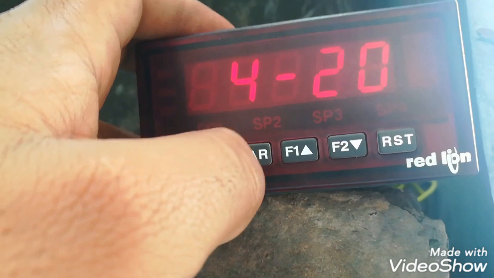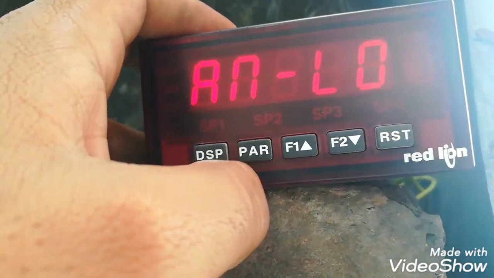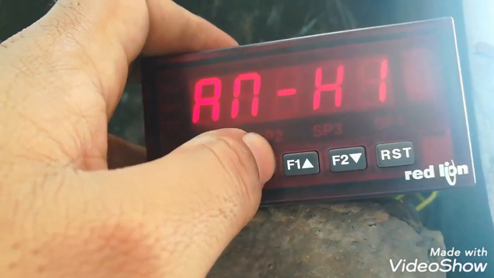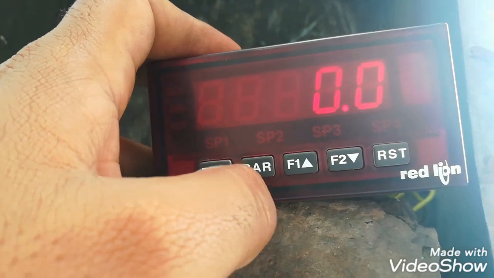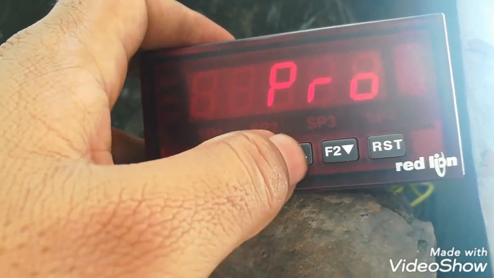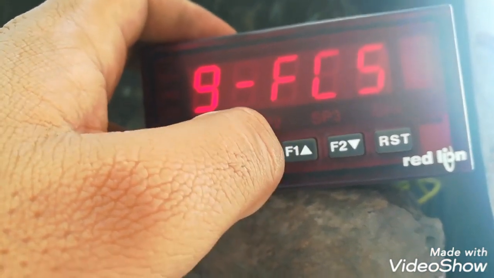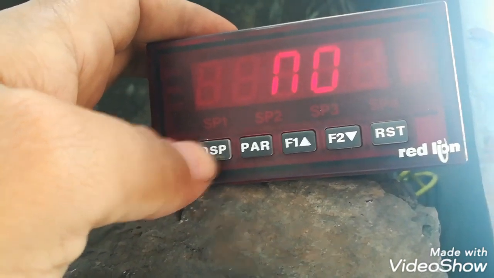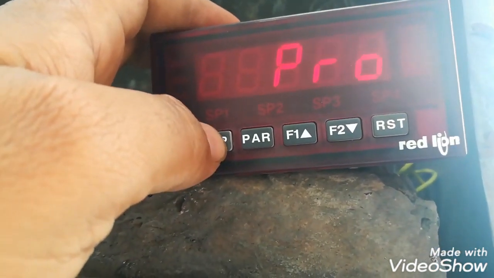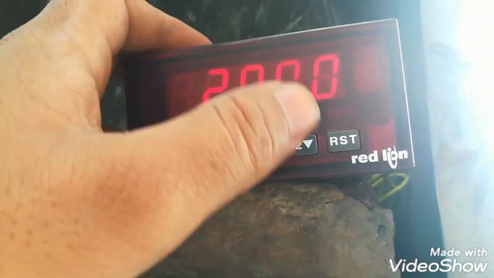This number 8 is very important. Its output is 4 to 20 mA, which we have configured, and the low will give 0, that means at 4, and 155 at 20 milliampere. So these were the main parameters of this Red Lion indicator. We can configure it 0 to 20 milliamps, and we can also configure it 0 to 10 volt.